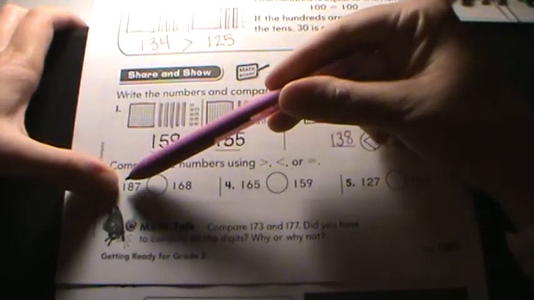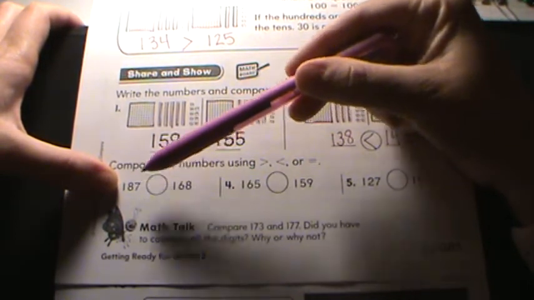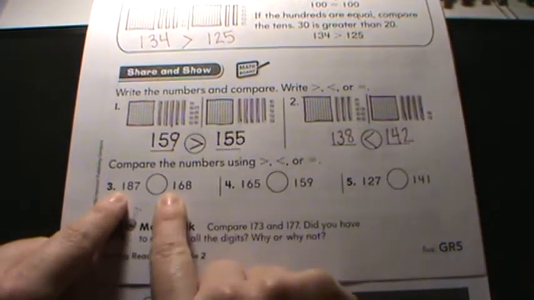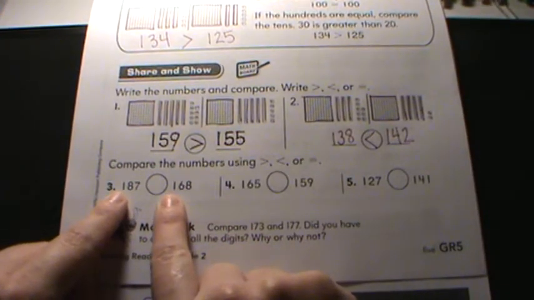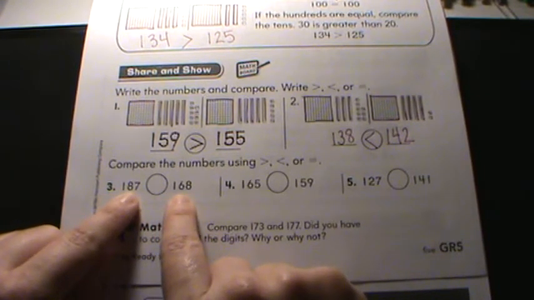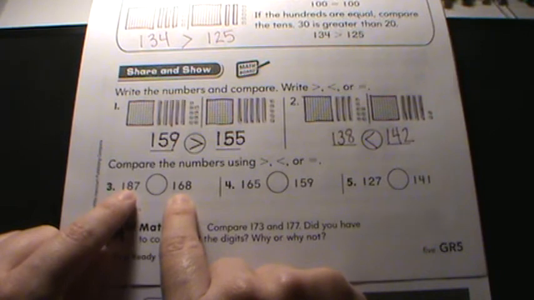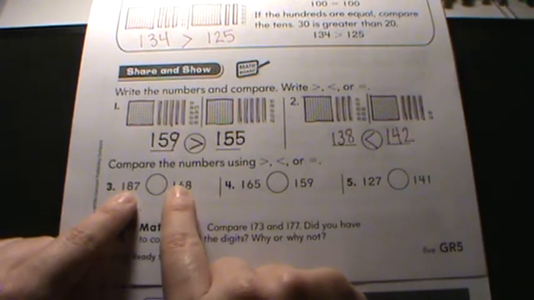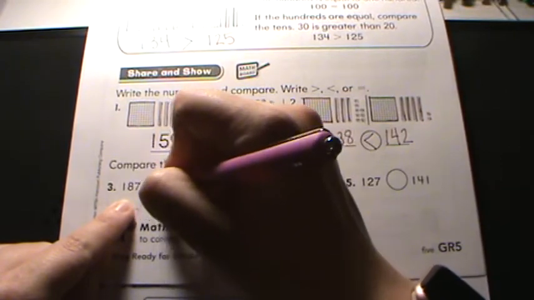So you have 187, 168. So start in the hundreds place. Both of them have 1 in the hundreds place. So then you want to move to the tens. This number has an 8 in the tens place. This number has a 6 in the tens place. So which is greater, an 8 or a 6? Right, an 8. So we already know this number is going to be bigger because 8 sets of 10 is greater.